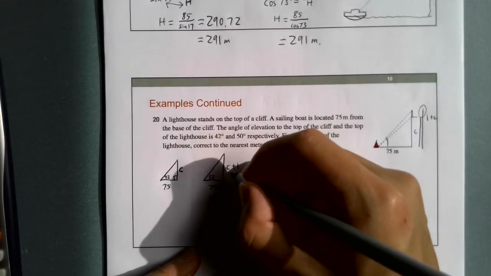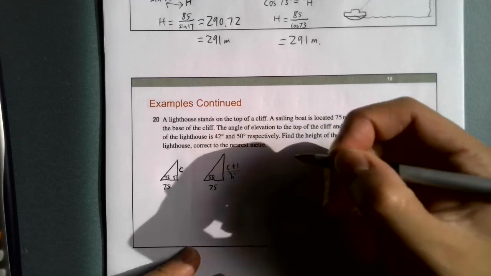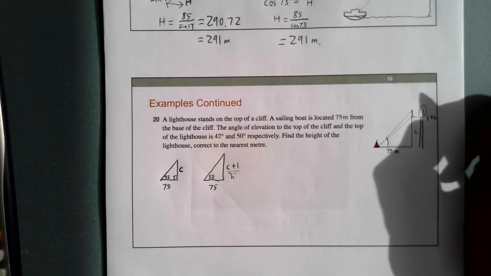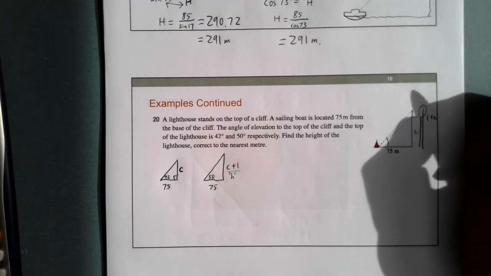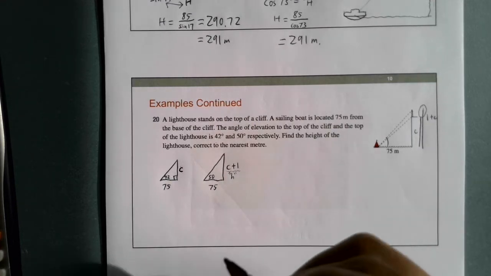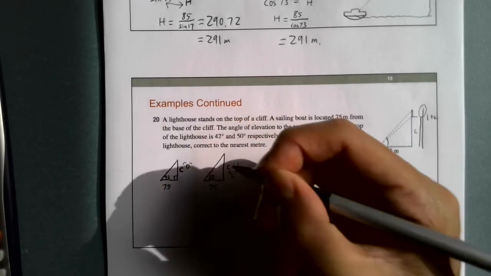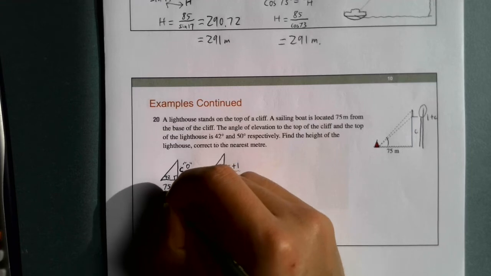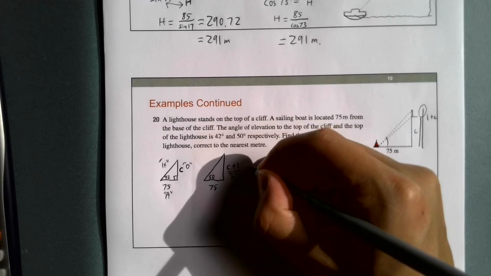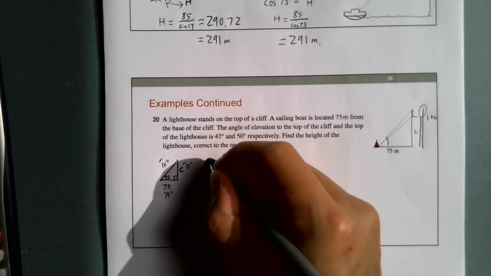Now, what you might want to do is, instead of having two letters here, just call it H or something like that, just for the height, and then subtract them after. But the reason I've labeled them as C plus L is because we know that this is the cliff and the lighthouse, and we know that this is just the cliff. So, with this diagram here, we are going to label our sides. We've got the opposite side there. We've got the adjacent side here. We've got our hypotenuse over there. And likewise, we've got the opposite here. We've got the adjacent here and the hypotenuse over there.